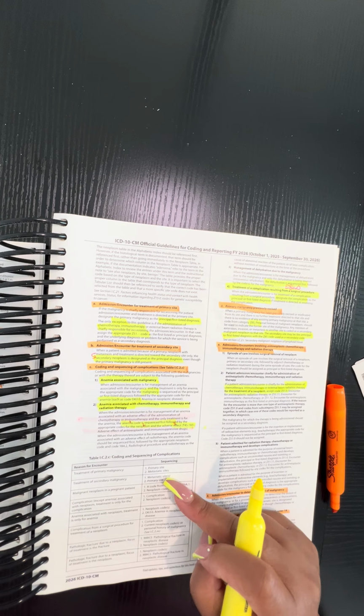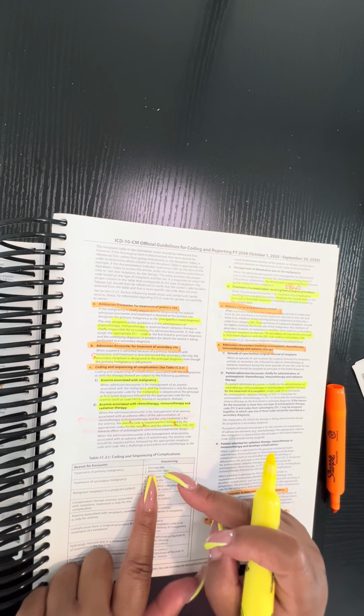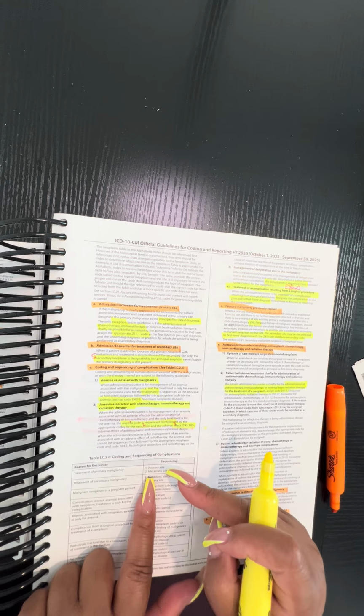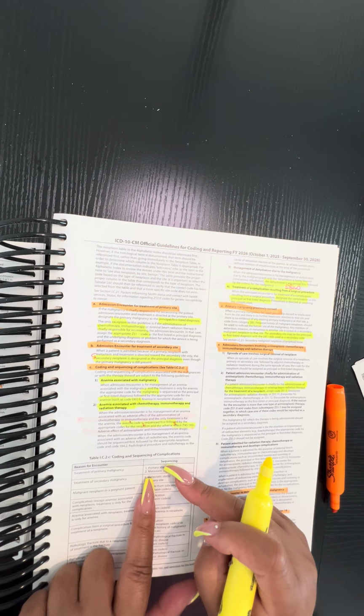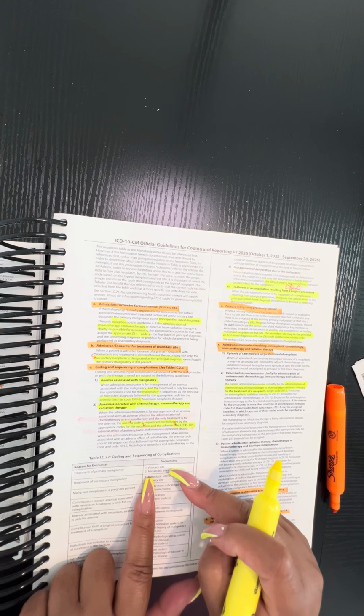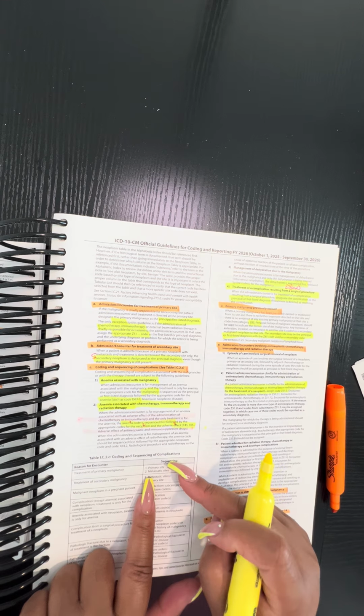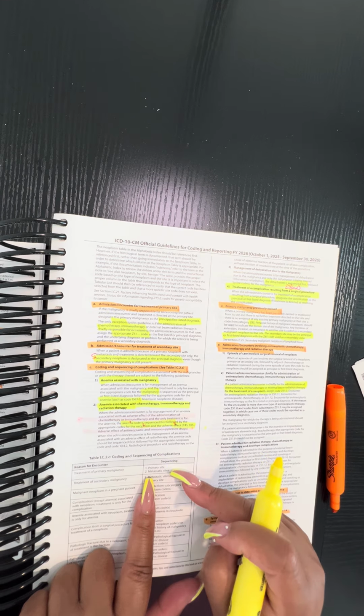So in other words, let's just say lung cancer was the primary, and let's just say it spread to the kidneys. So lung is primary, kidneys is secondary.